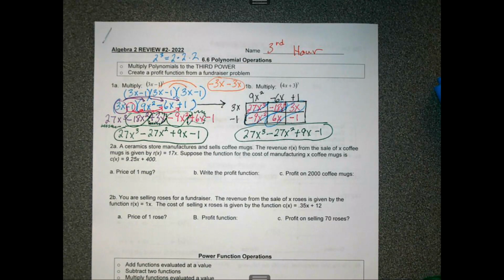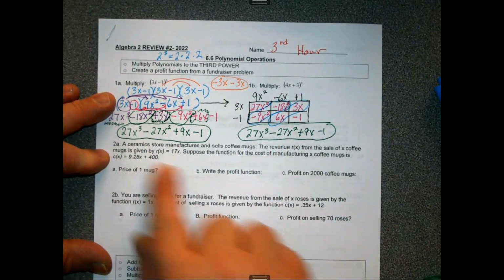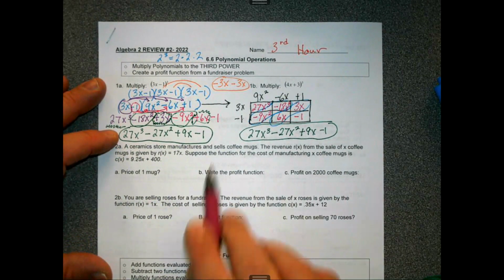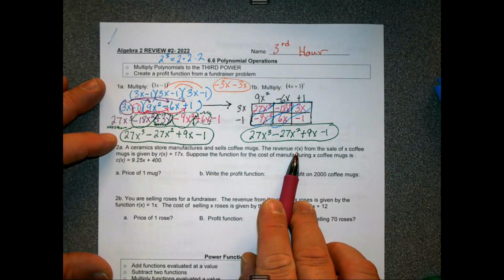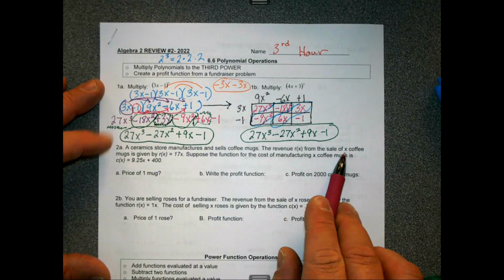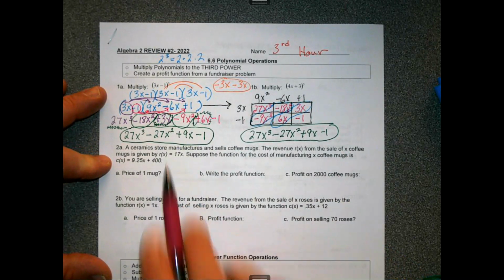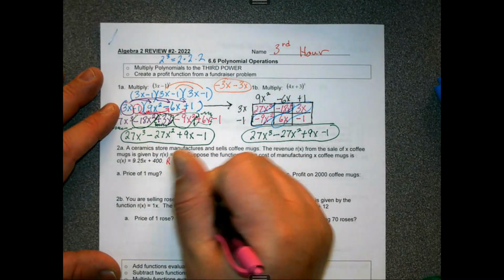All right, 2A. We have a profit function here. A ceramic store manufactures and sells coffee mugs. The revenue, R of X, from the sale of X number of coffee mugs is given by R of X equals 17X.